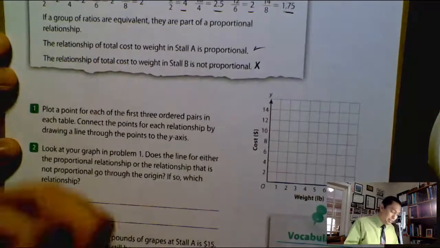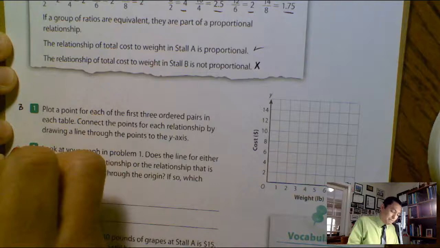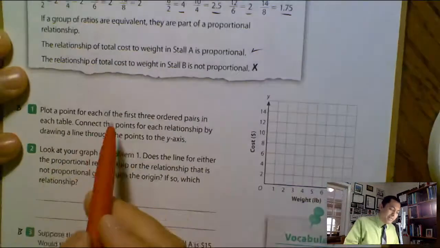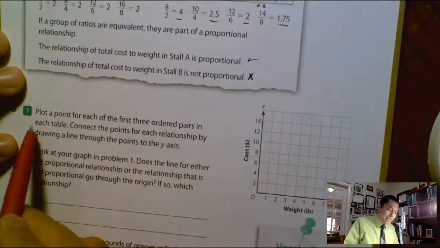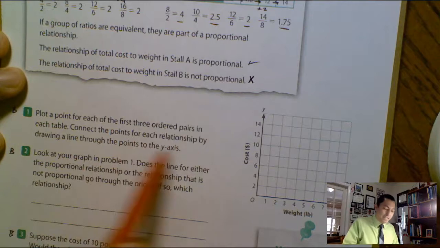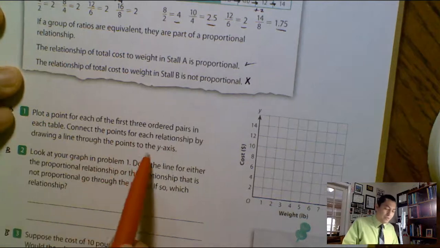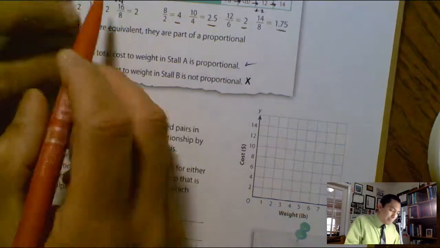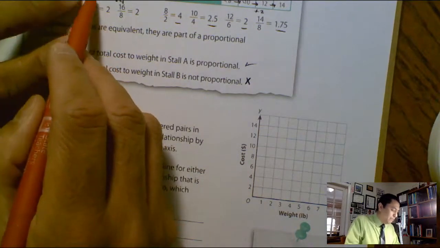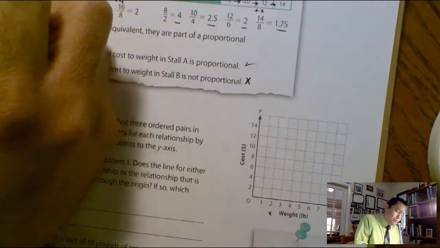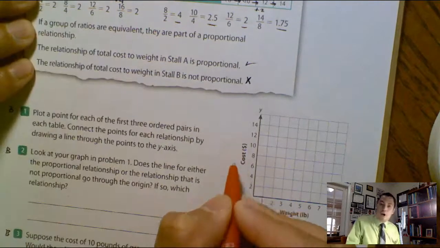Problem 1, and these are basic problems, all these ones. It says plot a point for each of the first 3 ordered pairs in each table. Connect the points for each relationship by drawing the line through the points to the y-axis. So we're going to start, for example, with the point 2 and 4. Remember that this is the weight in pounds. And then we have the cost.